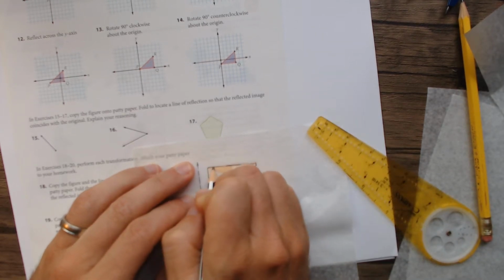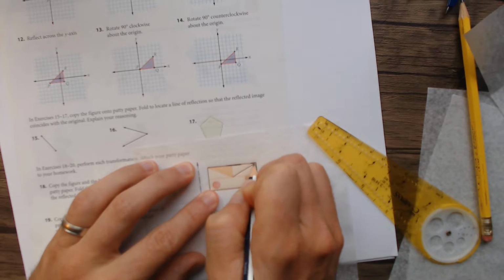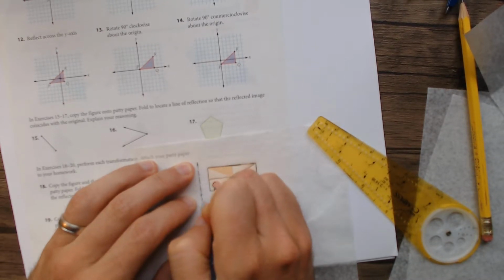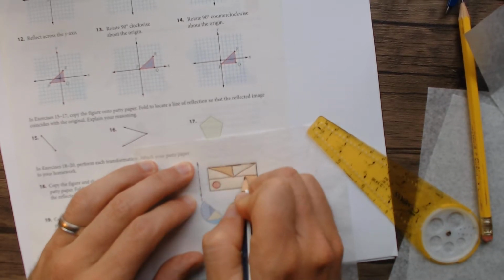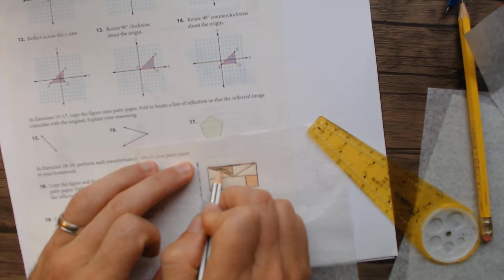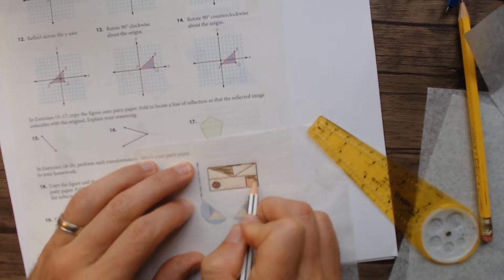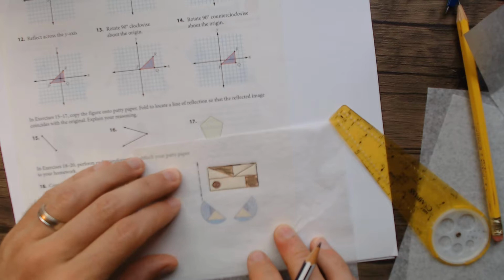There we go. Okay, the rest I'm just going to trace. Okay, there's my figure.